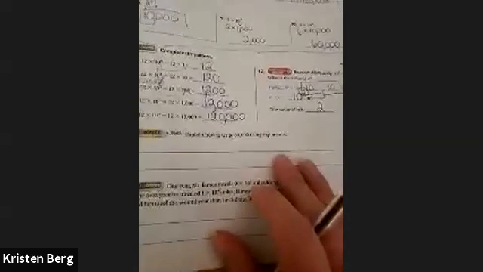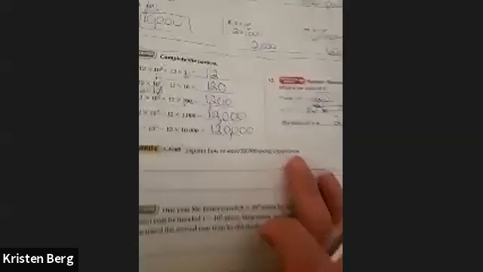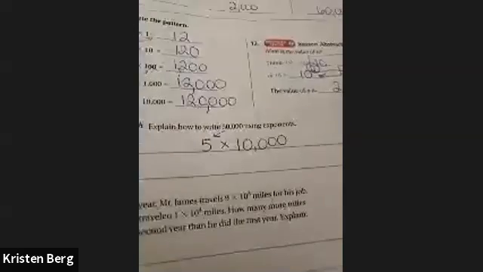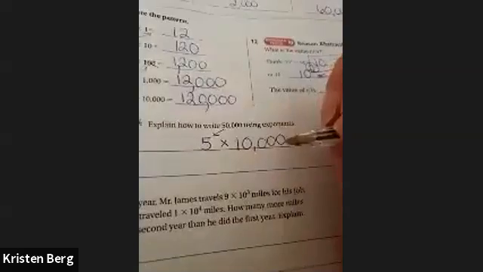Okay. So this one says, explain how to write 50,000 using exponents. All right, so here's the thing. You can separate them as 5, right? And then you can actually separate the rest. 5 times 10,000 will get you 50,000. You could do that. So here you could do 5 and then 10,000.